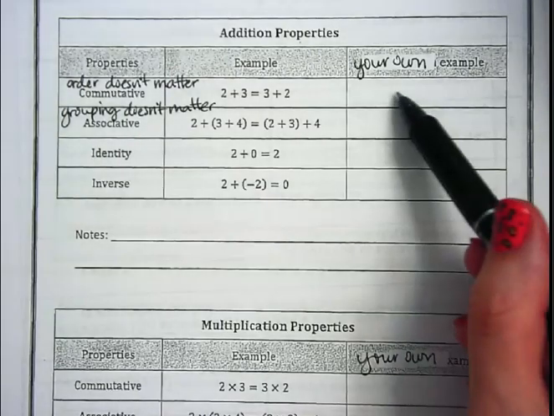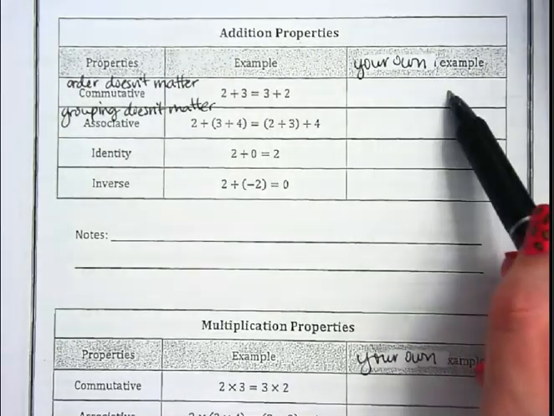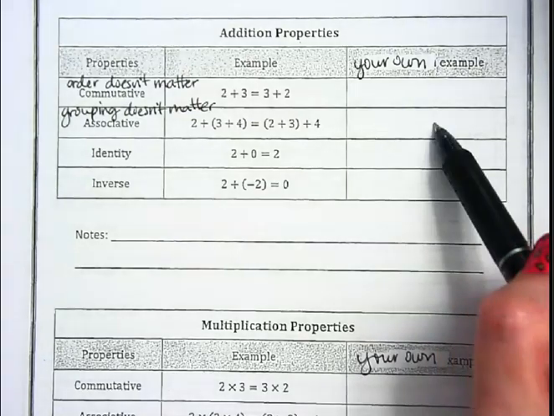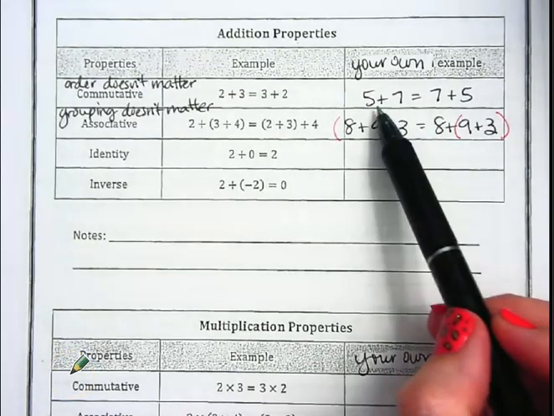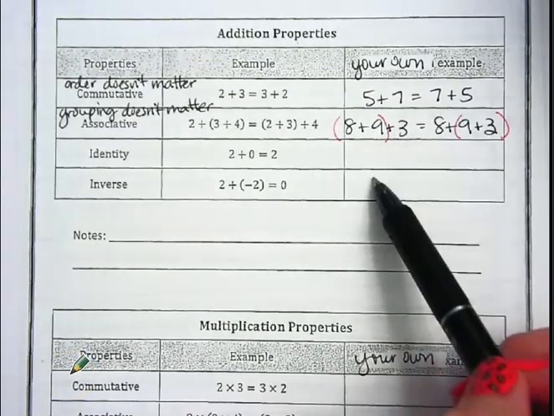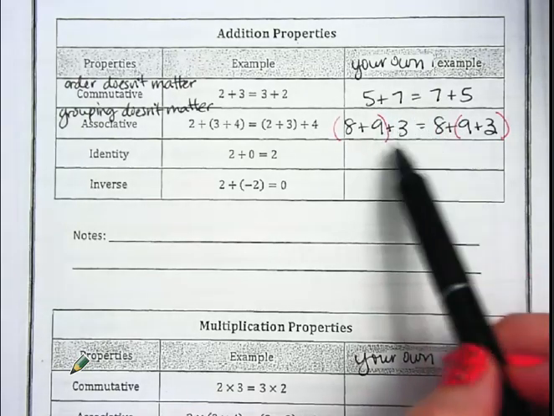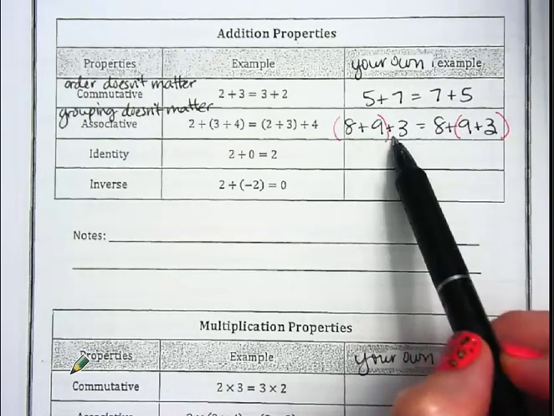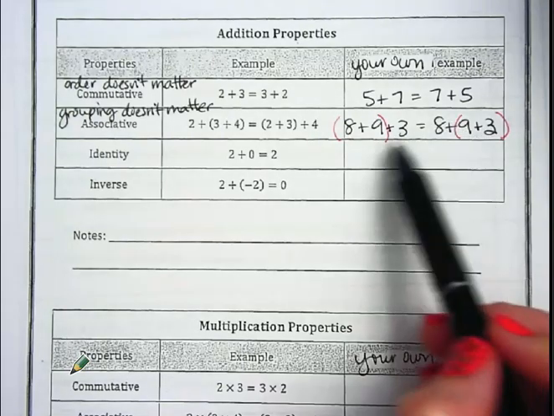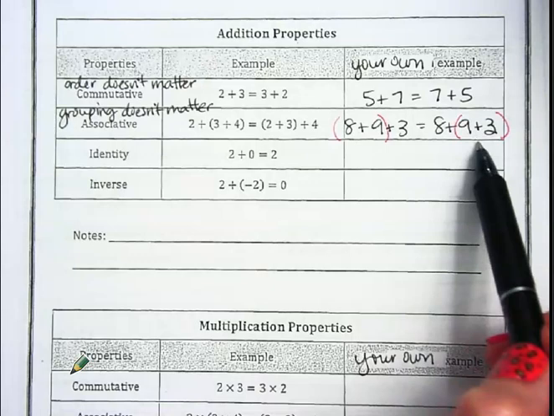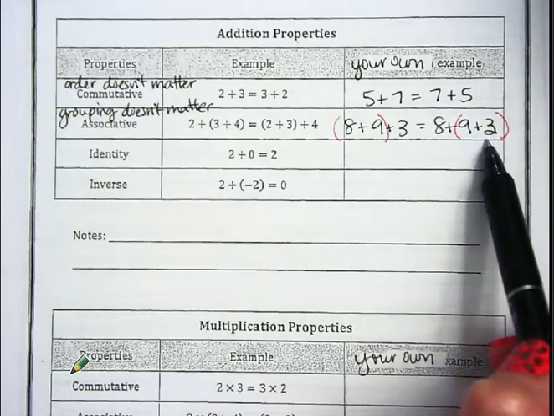So take a minute and pause your video and write your own example for commutative and associative. So here are mine. 5 plus 7 is equal to 7 plus 5. And then for associative property, my numbers are 8, 9, 3. 8, 9, 3, same order on both sides. But on the left side, I grouped the 8 and 9 together. And on the second side, I grouped the 9 and 3.